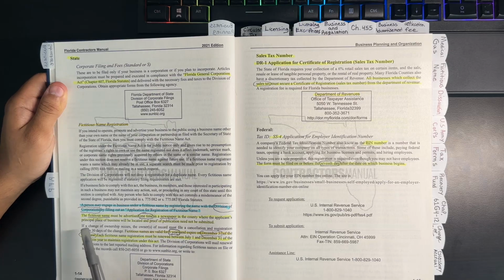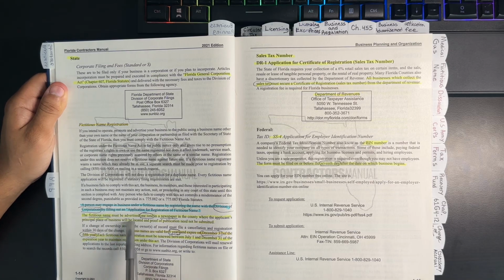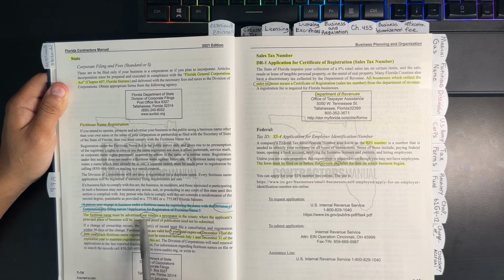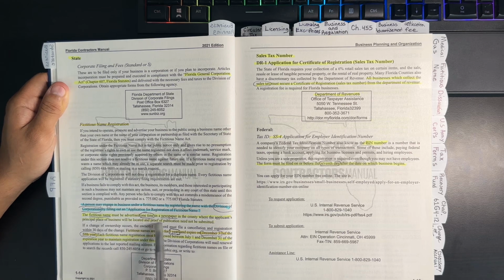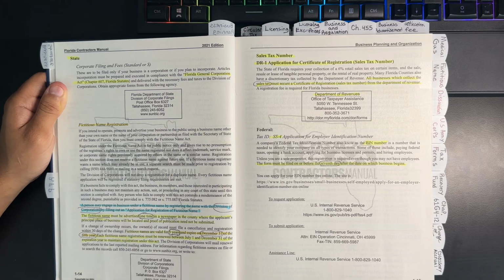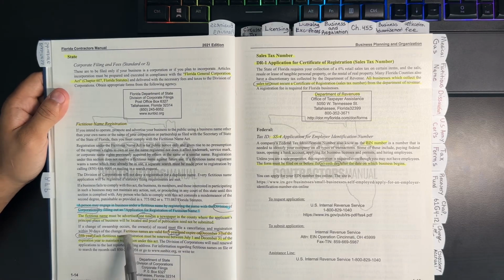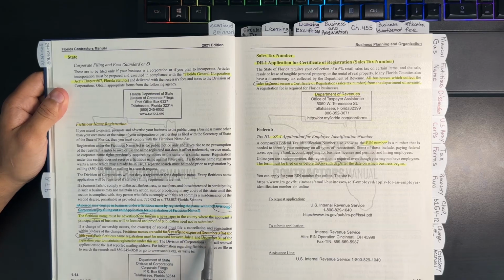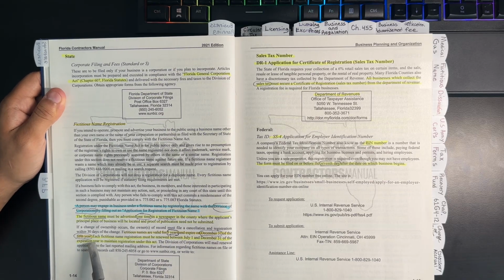So they might ask you how many times can it be advertised? One time. And where? A newspaper in the county where the applicant's principal place of business will be located. So one time in a newspaper. And down below, fictitious names are valid for 5 years and expire on December 31st of the 5th year.